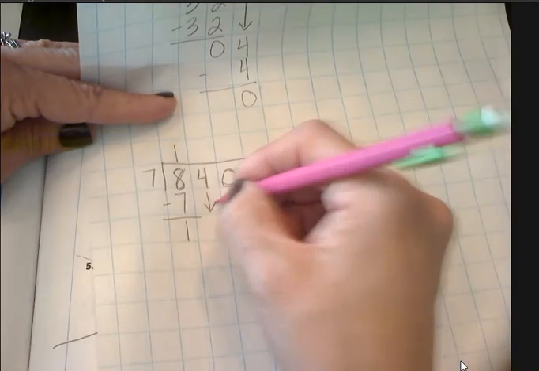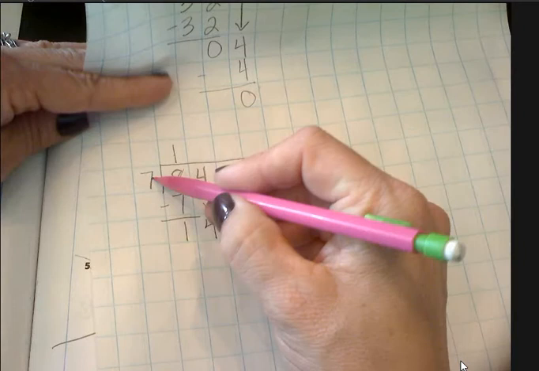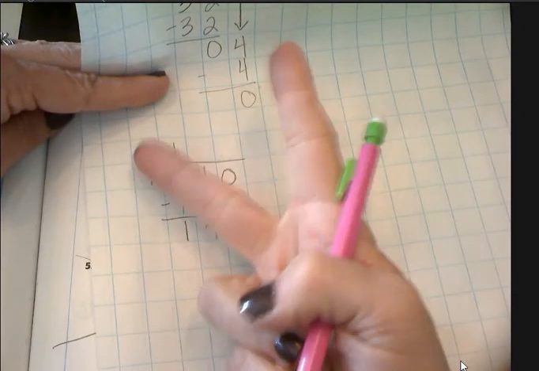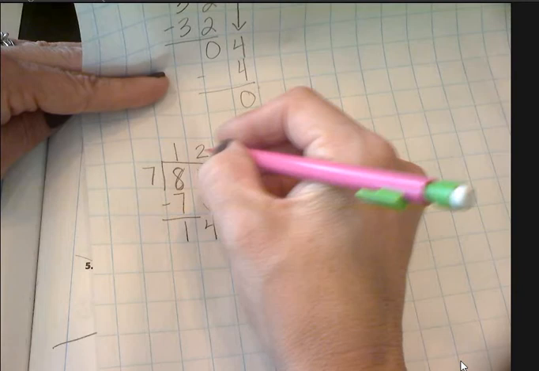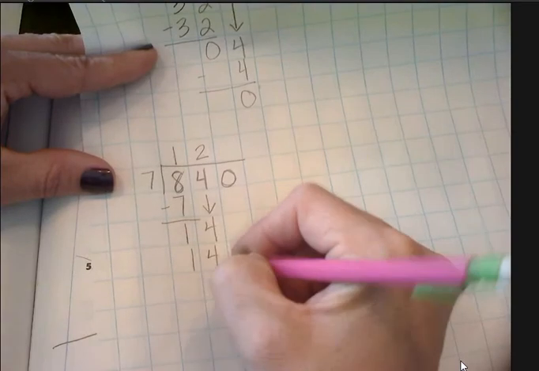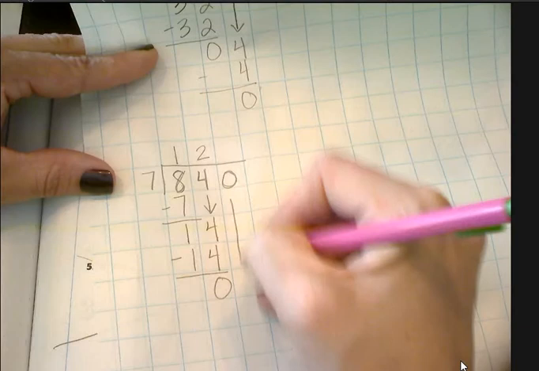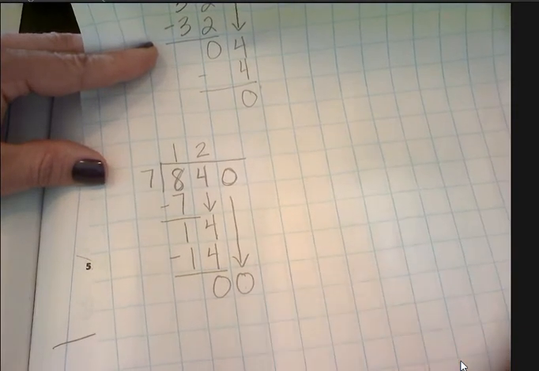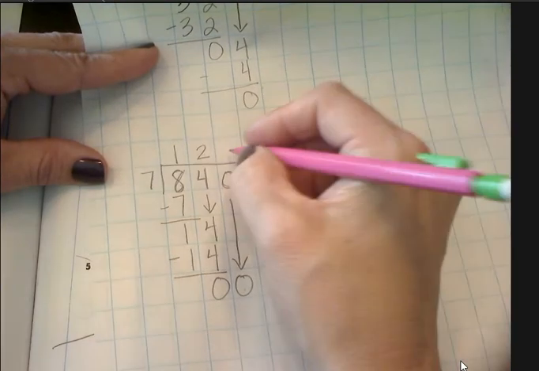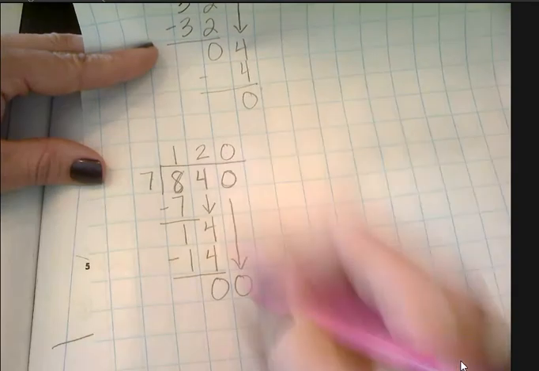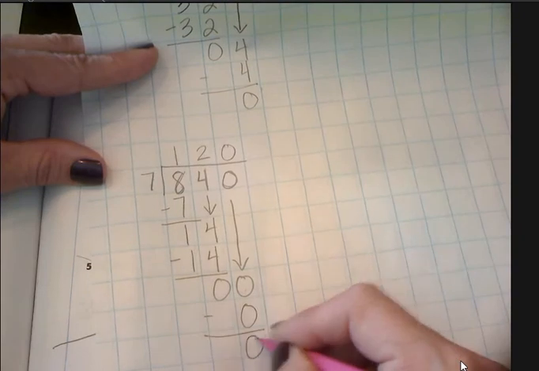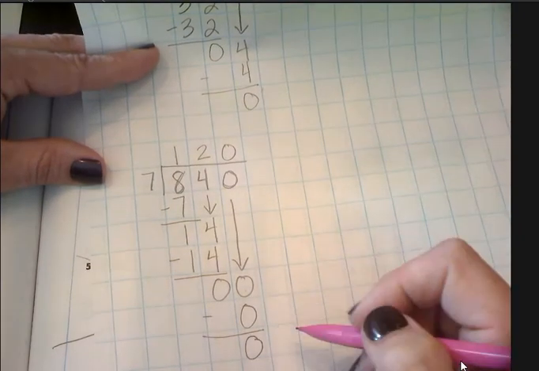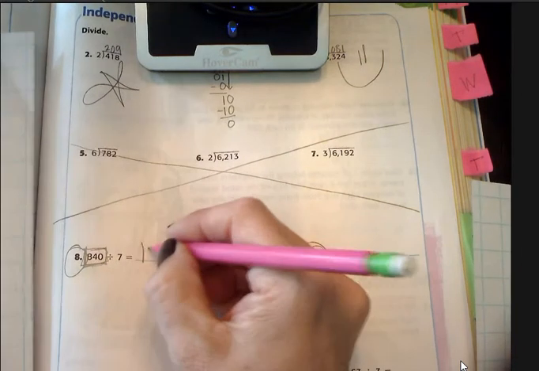I bring down. How many times can 7 fit into 14 if we skip count? 7, 14, oh, 2 times exactly. 2 times 7 is 14. Subtract. Bring down. How many times can 7 go into 0? 0 times, right? 0 times 7 is 0. I subtract. Nothing. There's nothing left to bring down. I have no remainder. So my answer to this one, which you could not see, is 120.